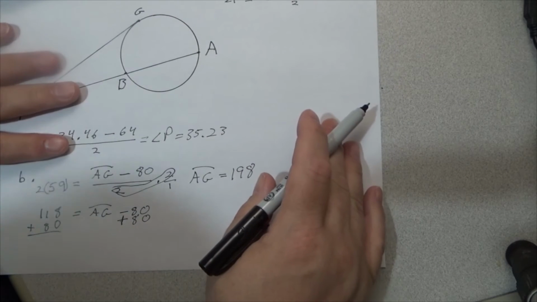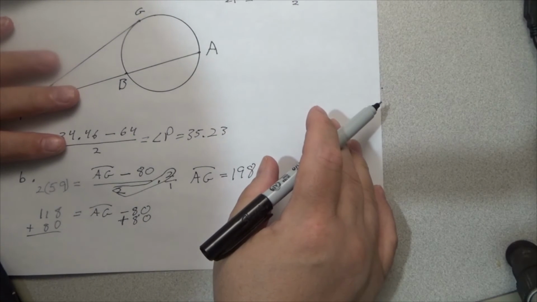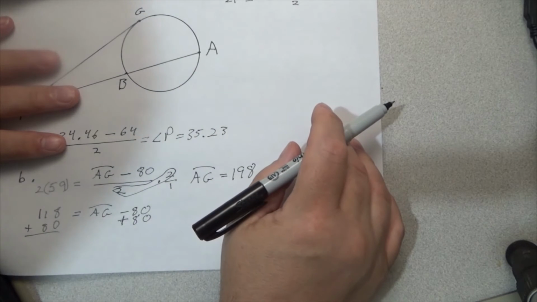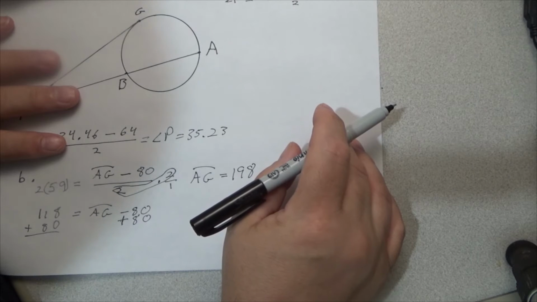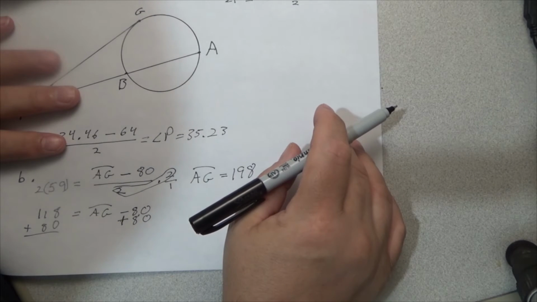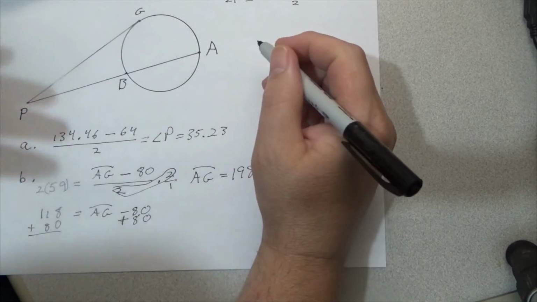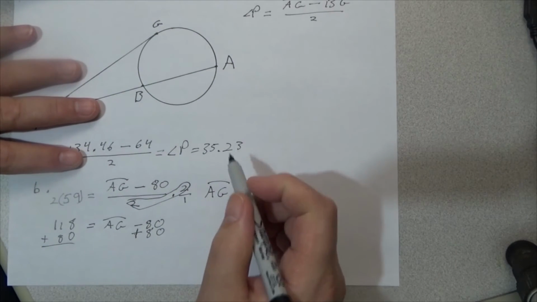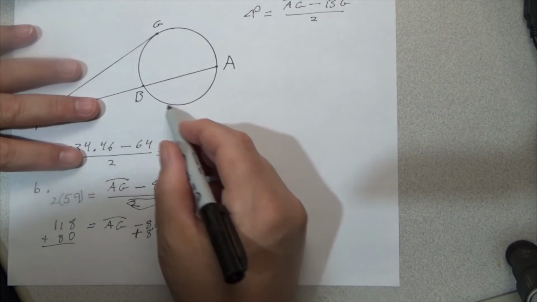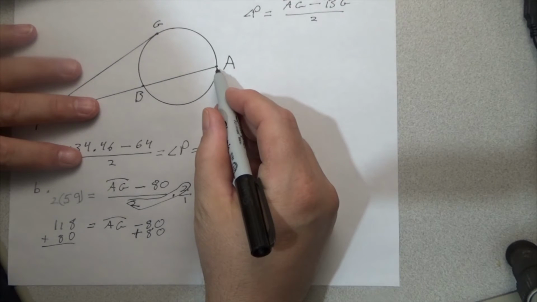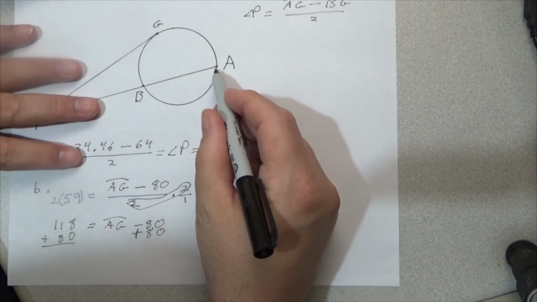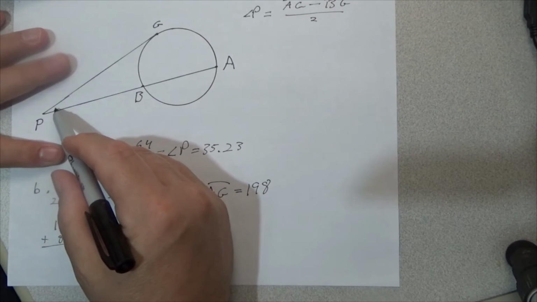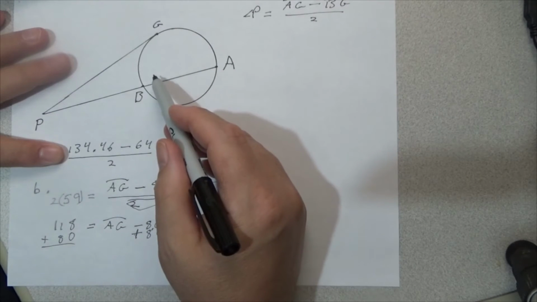Okay, now part C. It says determine angle P when BA is 119.32. So let's do this first. What it's saying is that the arc from here to here is 119.32. Now that arc really doesn't play into the angle here. It's these two arcs right here that do that.